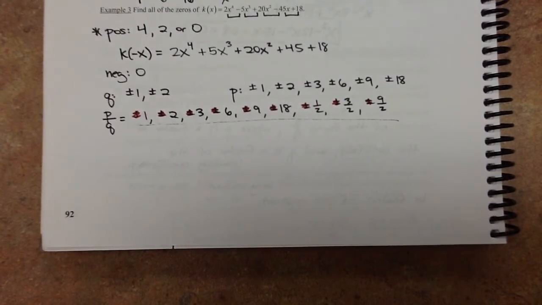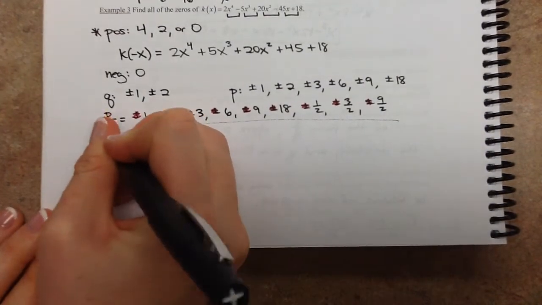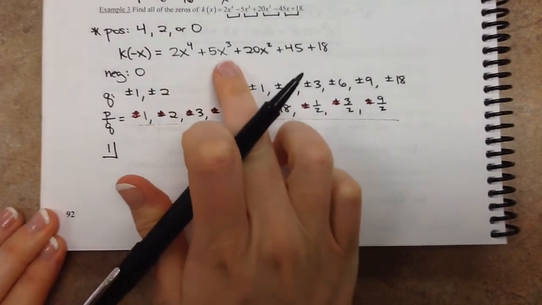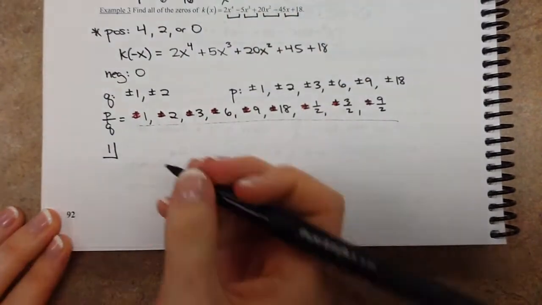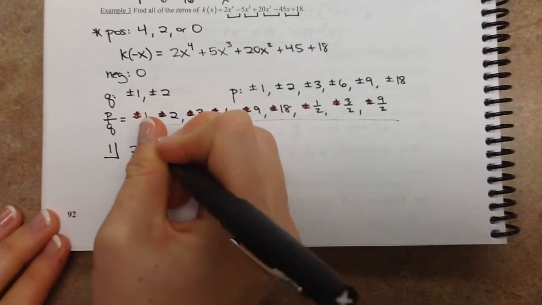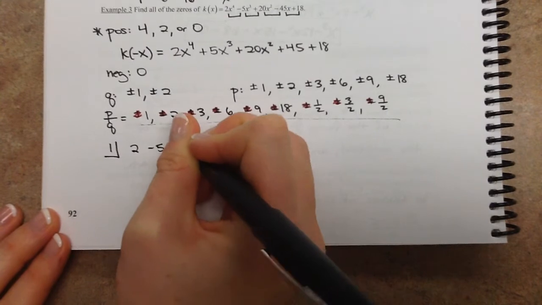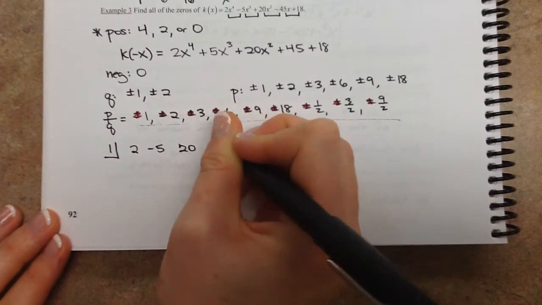So really the best way to go is to just kind of start running down the line, testing them out using that synthetic substitution. All right, so I'm just going to run down the line. I'm going to start with the 1. So remember, you put the 1 in the little box, and then we line up all the coefficients. So 2, negative 5, 20, negative 45, and 18.